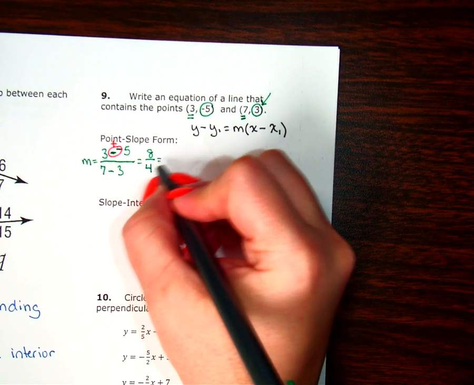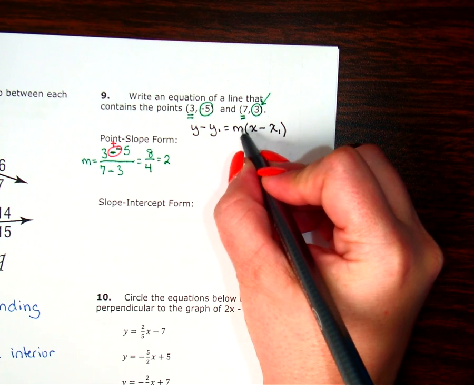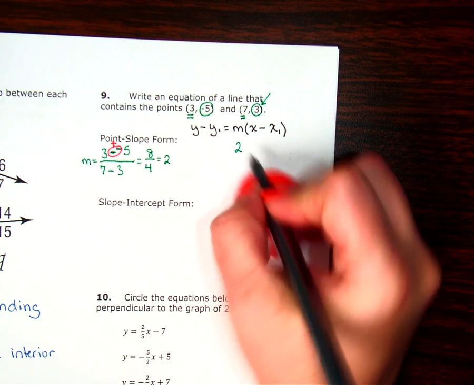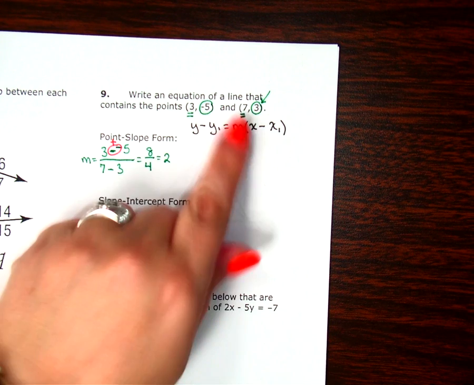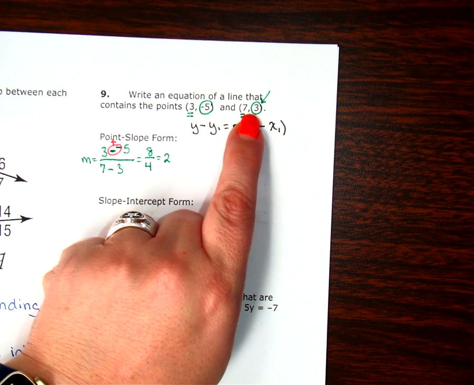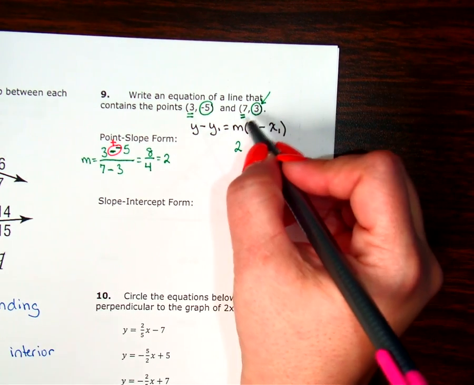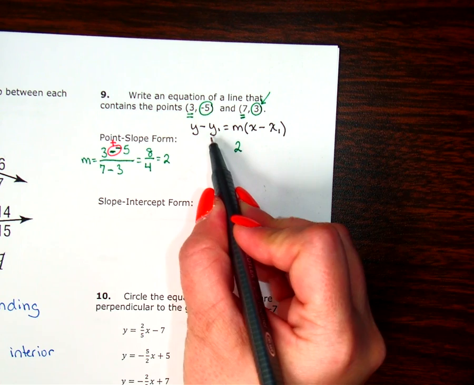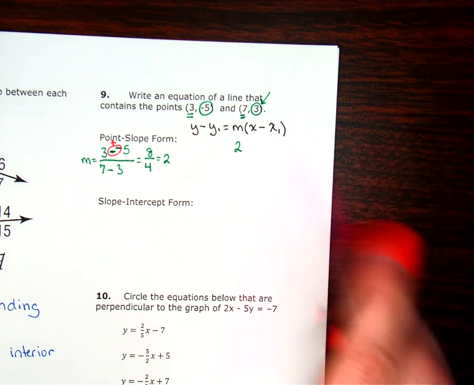Okay, so 8 divided by 4 is just 2. So I know that I'm going to replace the slope with 2. Then we get to pick whichever point we want to pick. I personally like to go with the positive answer, because that way I don't have to worry about my negatives. And I'm going to replace the y1 and the x1 with the y and the x.